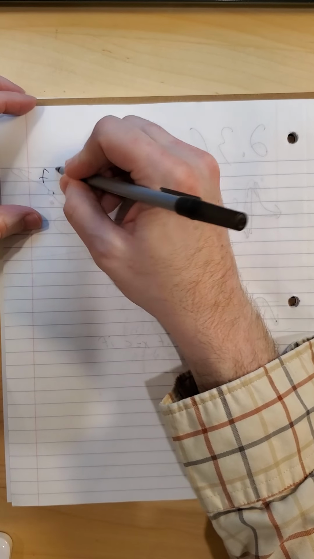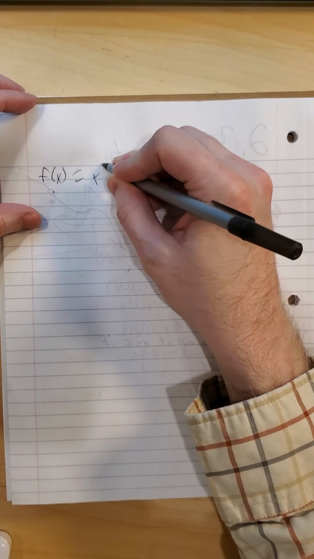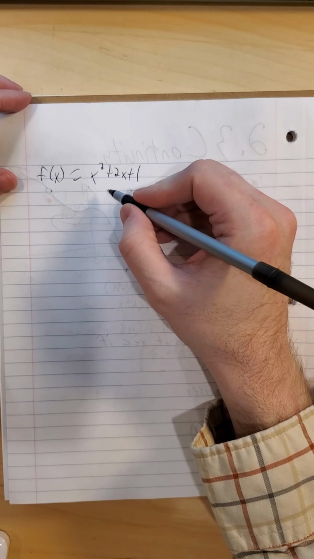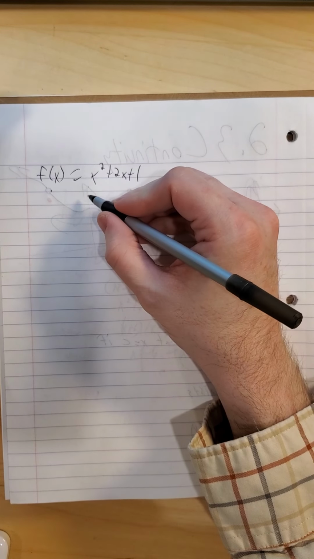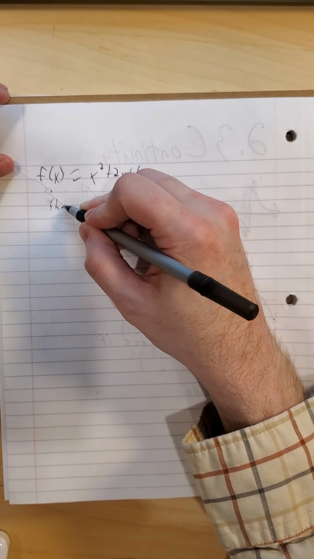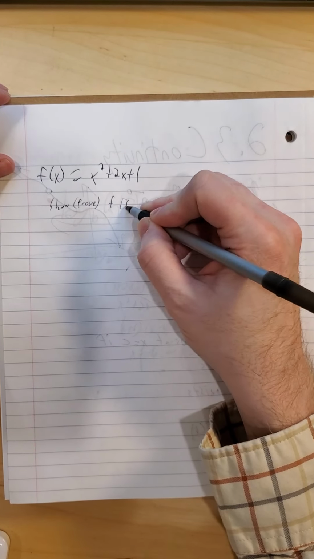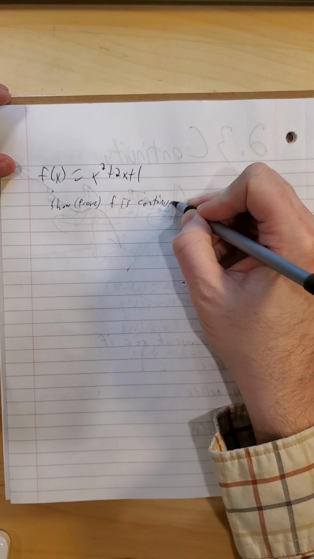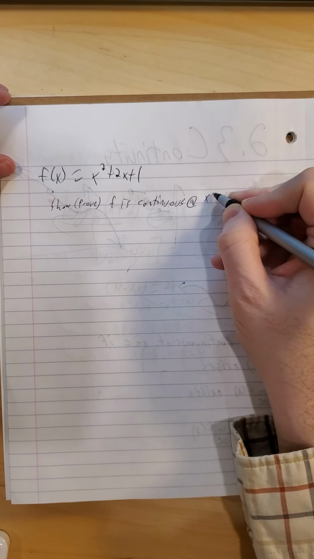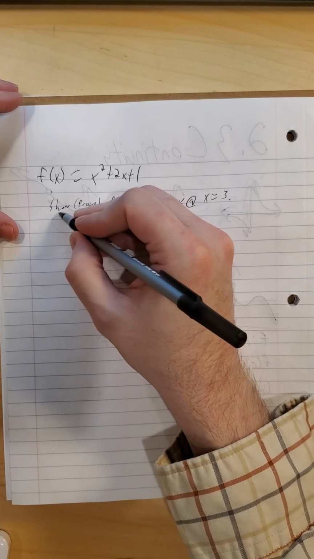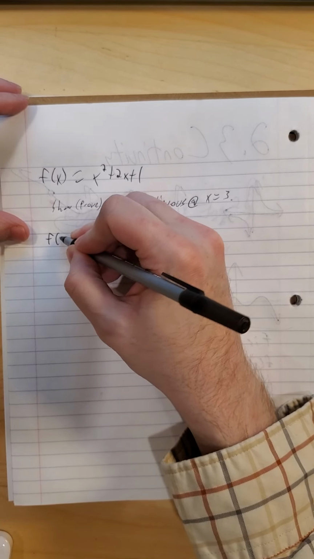So for example, we'll look at f of x is x squared plus 2x plus 1, and we'll show f is continuous at x equals 3. So let's see if we can find all three pieces.